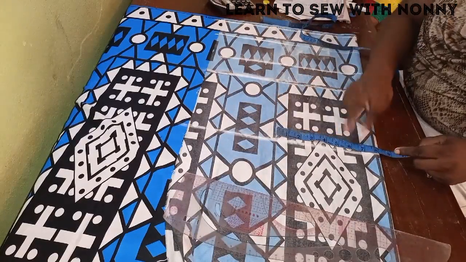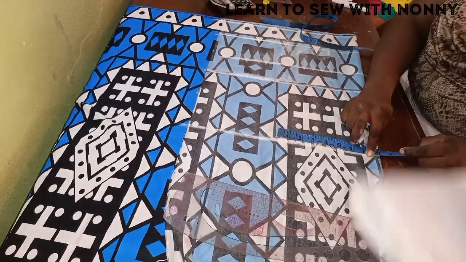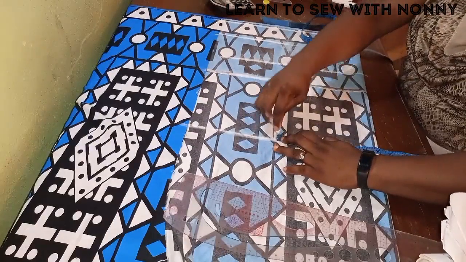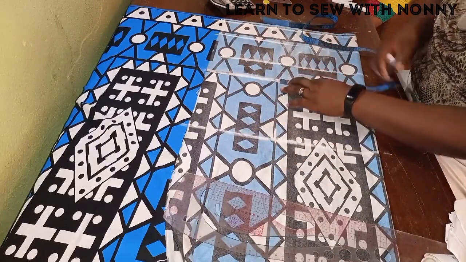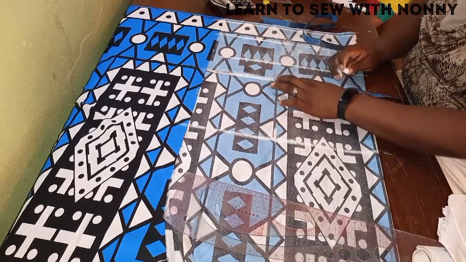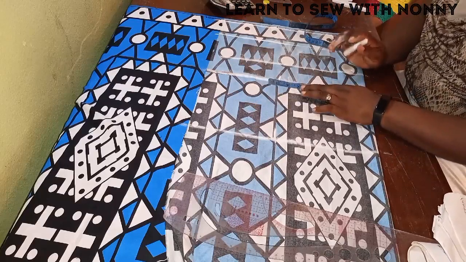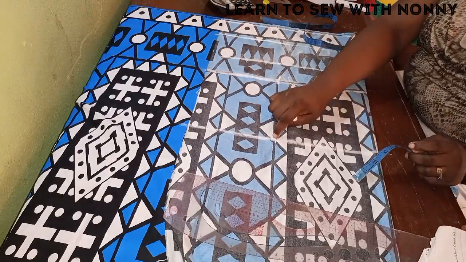Now I'll be marking half of my shoulder measurement on the shoulder line. Now you'll be wondering, why am I marking the shoulder line or even using the shoulder measurement when we're making an off shoulder? Please just stay tuned and you'll see why I'm doing this. All right, so on the chest line I also mark the shoulder measurement, then I'll just connect that into a straight line.